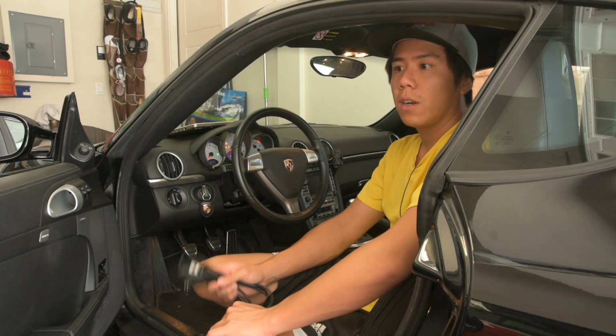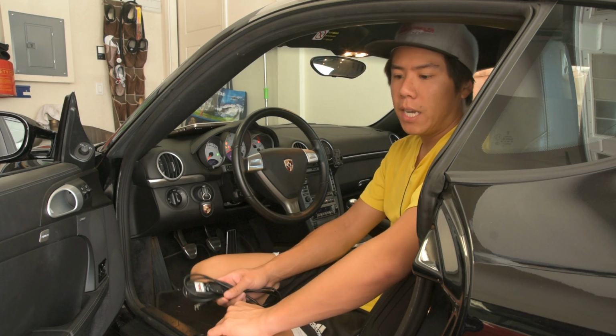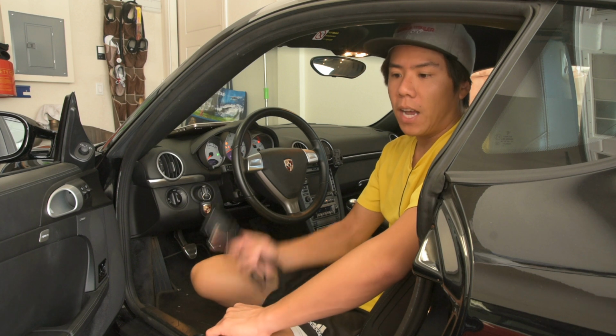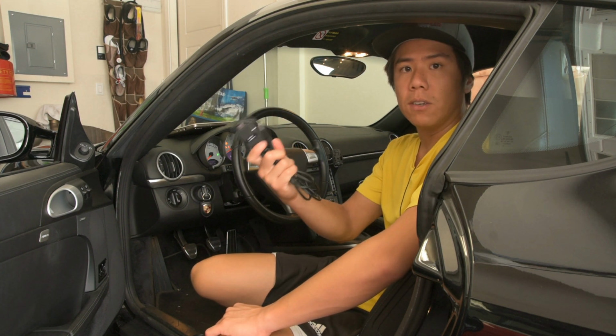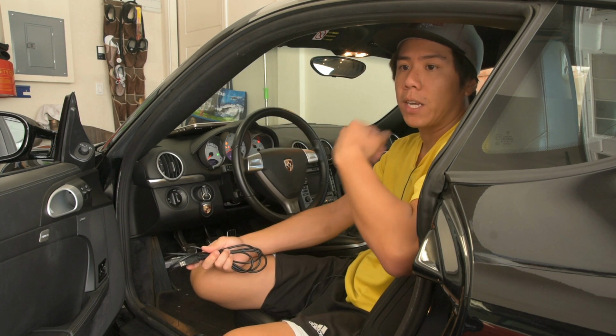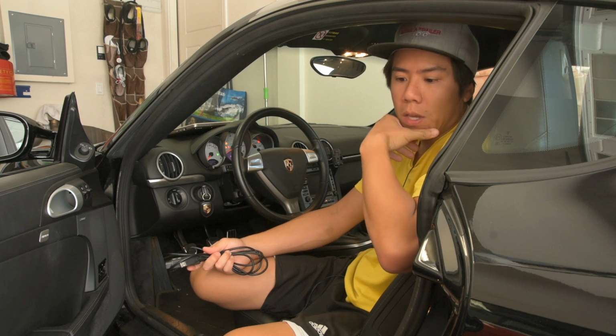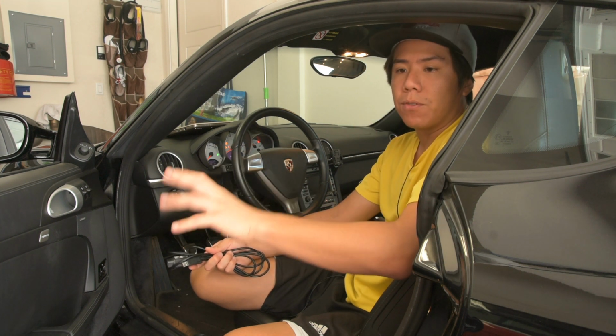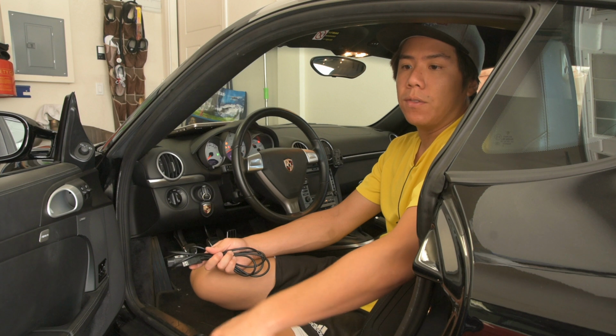For this car, it has an ECU flash, and because of that, I have a cable that connects to the ECU, and I have some software that can read more parameters from the ECU than are found on the OBD port.